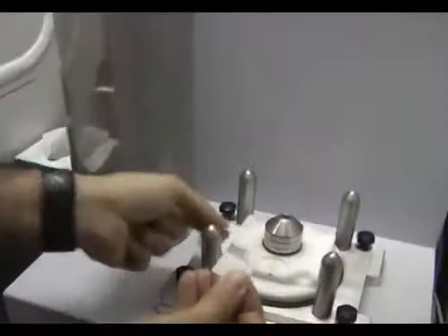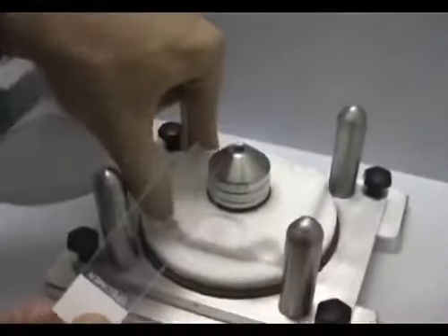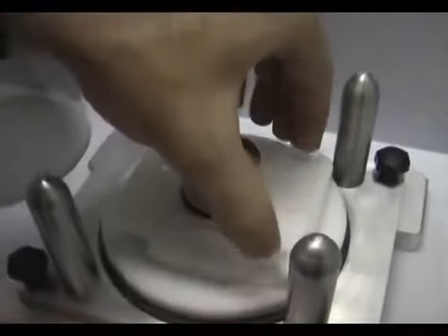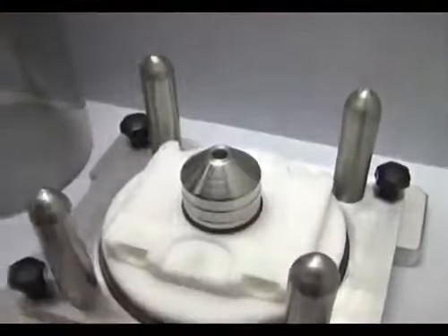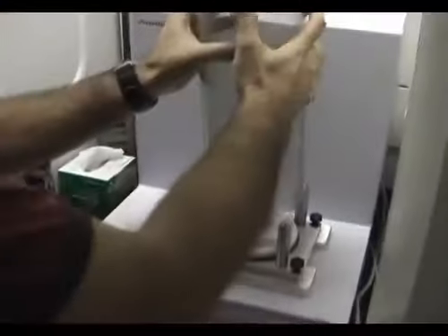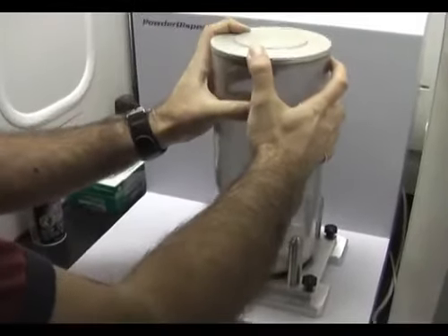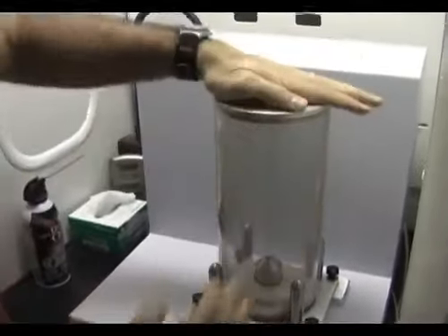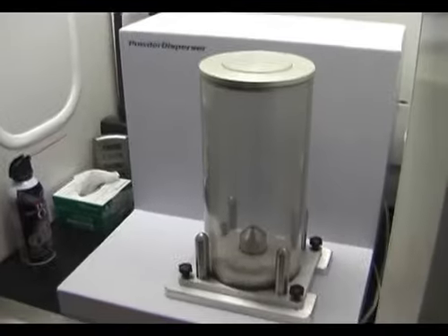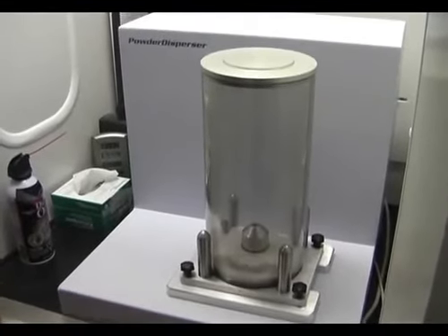You put your slides right on the side over here, and then you put the tube right on top. So this is a compression fitting. You just have to make sure that it's tight enough, and now we're ready to run the software.